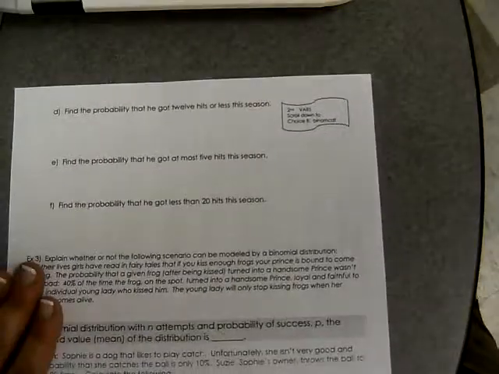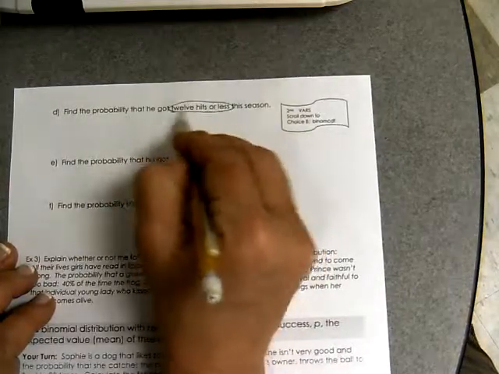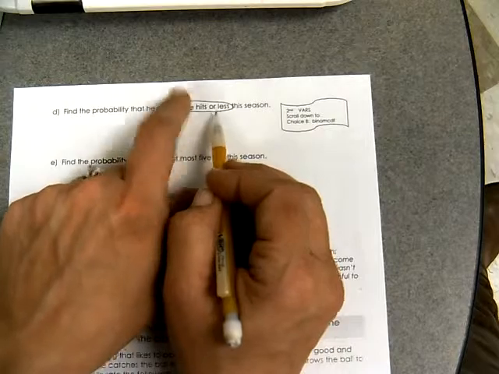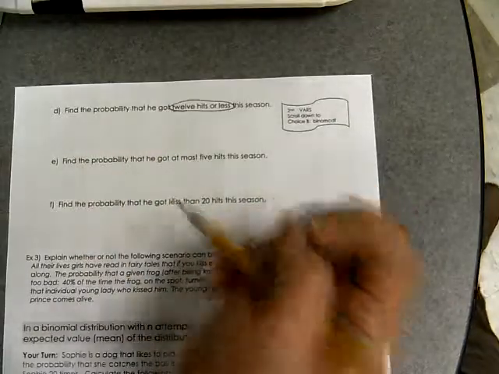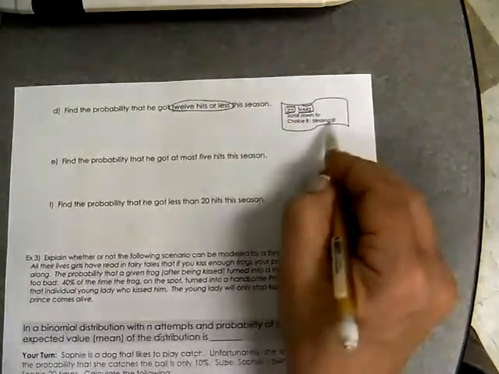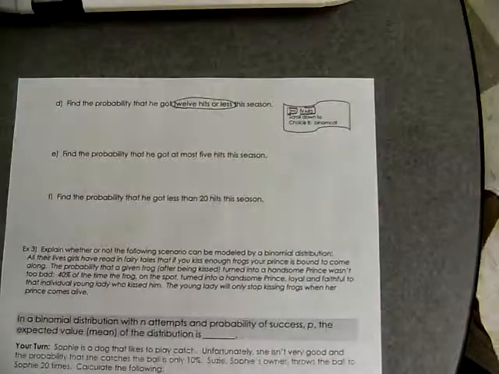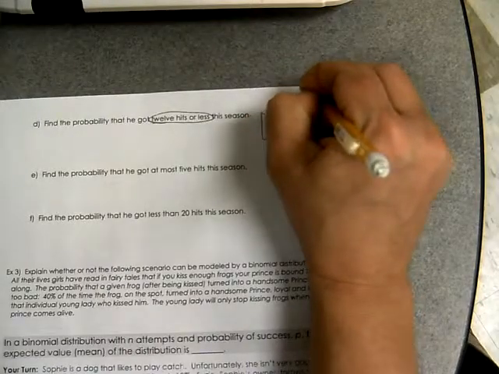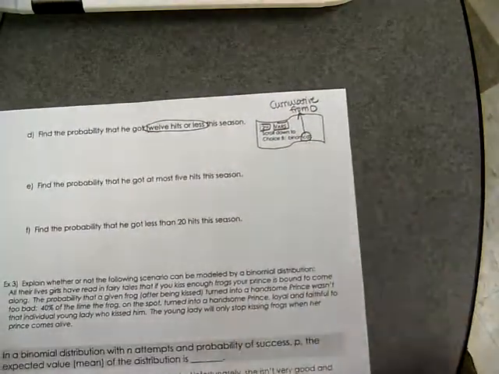So this is all well and good when we have exactly, but what if we wanted to do 12 hits or less? To use the binomial PDF, we would want to find the one for 12, and then for 11, and then 10, 9, 8, 7, 6, 5, 4, 3, 2, 1, 0. That's a lot of computations, and to add those together. So fortunately, the calculator has this thing called the CDF, which is the cumulative distribution frequency. And the cumulative distribution frequency always goes from 0. So again, this CDF is the cumulative from 0. So that means that it starts at 0 and it'll sum it all the way up to whatever number that is.